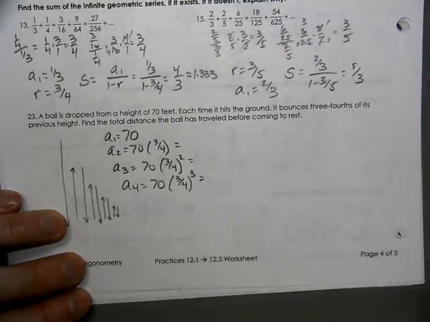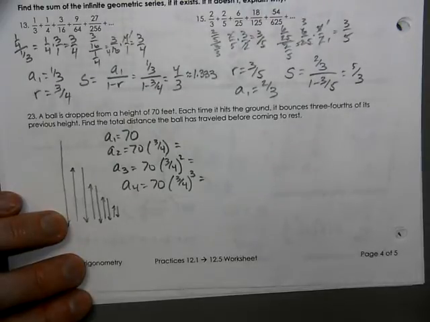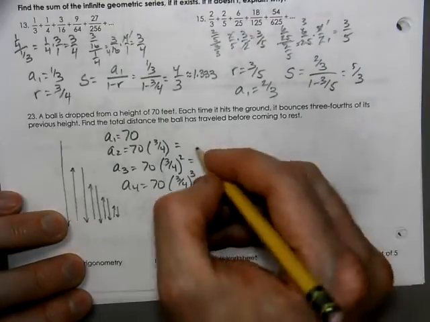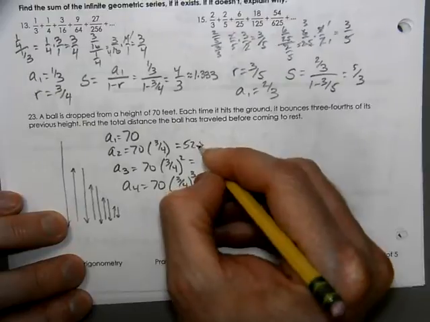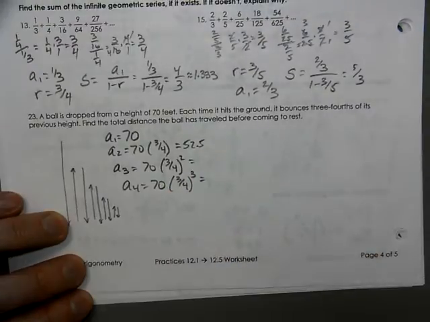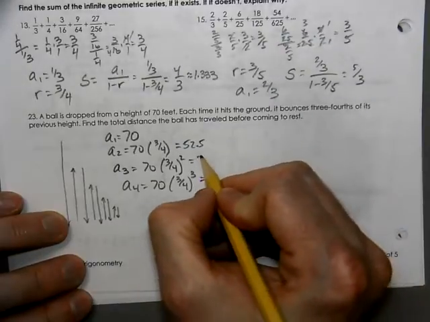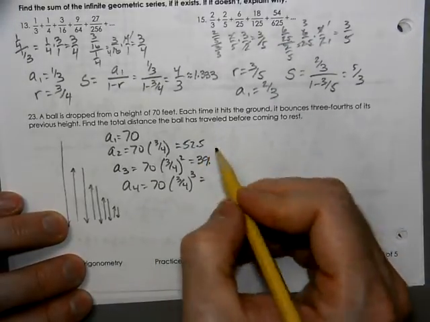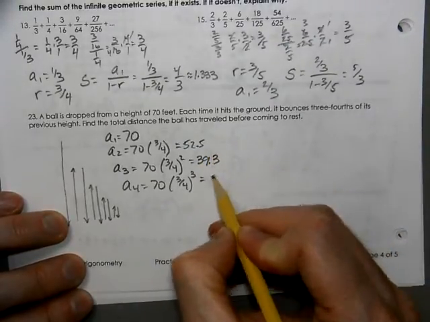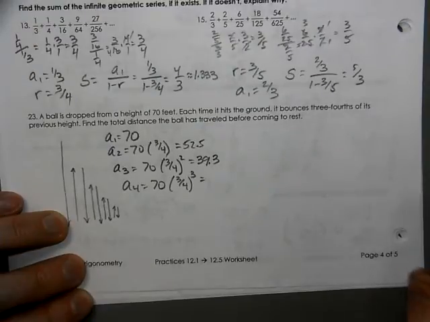So 70 times 3/4 gives us 52.5. Then the next is 39 and a little bit.